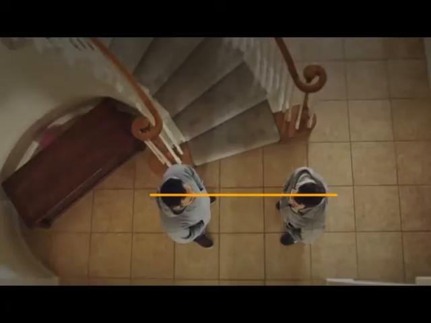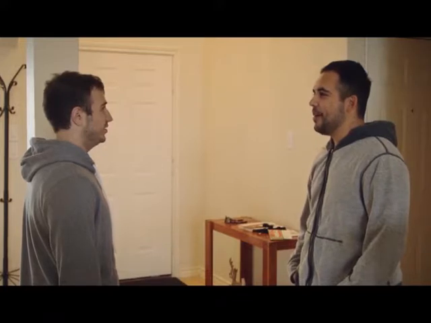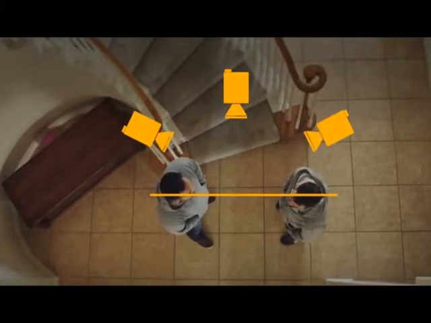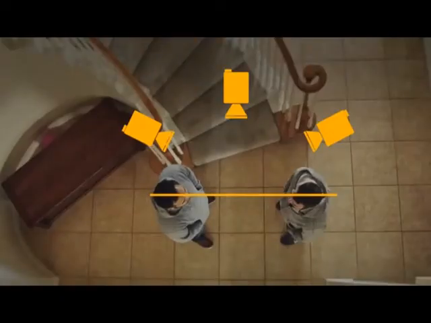The 180-degree rule is where cinematography guidelines show that the left-right relationship between the two characters shouldn't be broken, otherwise it would look non-professional. If the camera crosses the line, then the shot becomes a reverse angle.